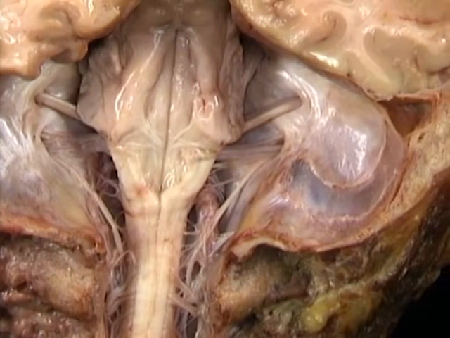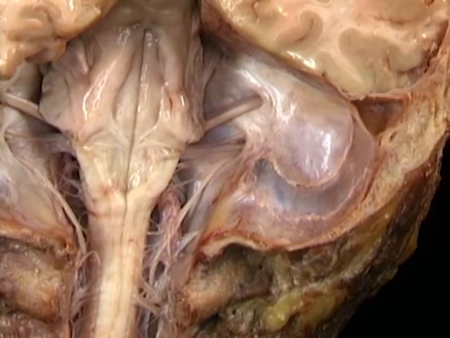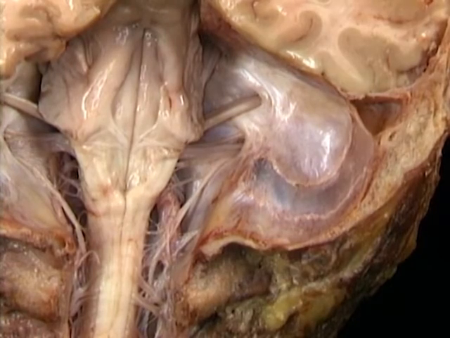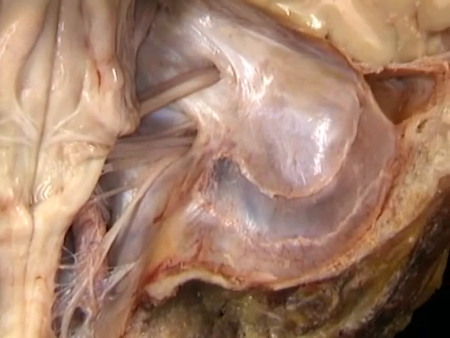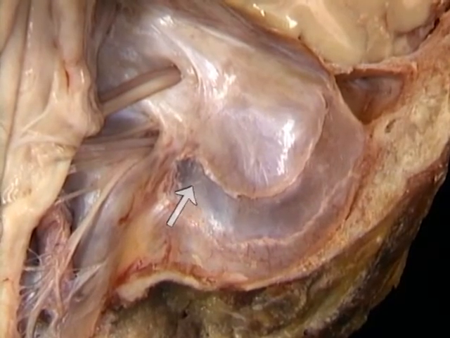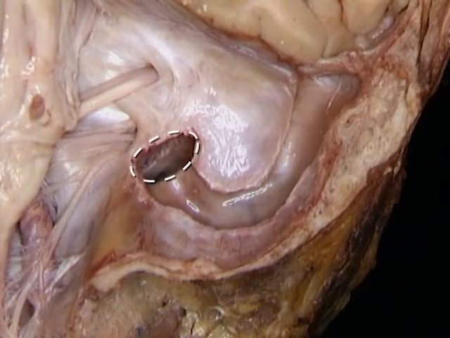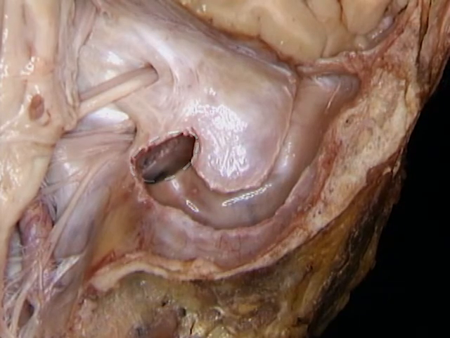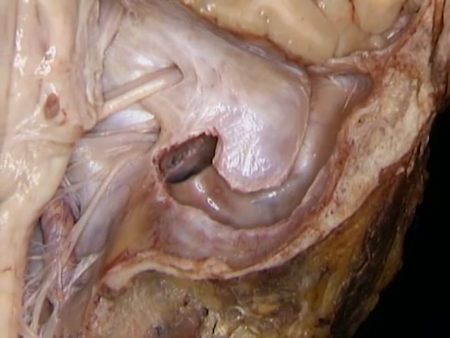Here we're looking into the posterior cranial fossa from behind. The cerebellum has been removed. We'll remove the dura that covers the sigmoid sinus. Within the jugular foramen, the end of the sigmoid sinus turns sharply downwards, becoming continuous with the internal jugular vein.